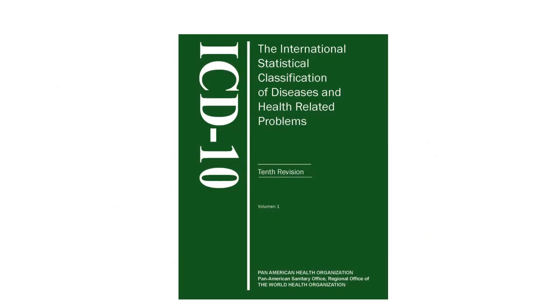And nowadays we're on the ICD-10. So again, even going from ICD-9 to 10, you can see some differences here in how certain diseases may be reported or categorized, which can change your rates pretty significantly.